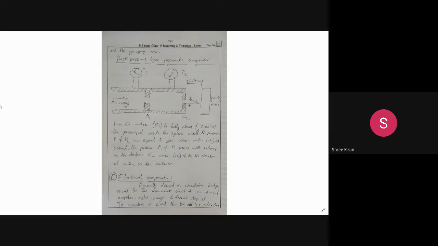Then the second one was named as what? The back pressure type pneumatic comparator. So in the case of the back pressure type pneumatic comparator, what happens here? The arrangement of the back pressure pneumatic comparator has an orifice. You can see in the figure the orifice O2, which is fully closed.